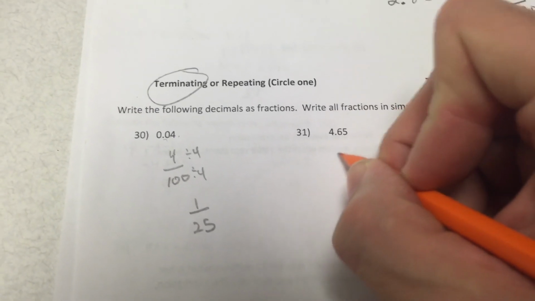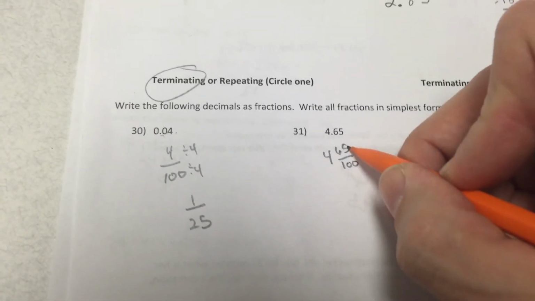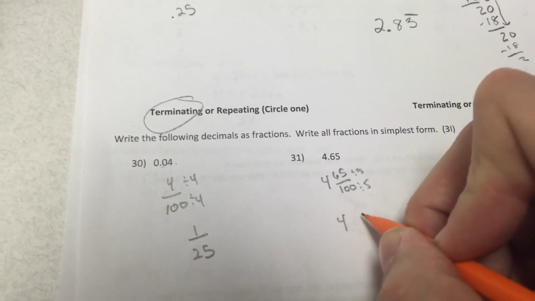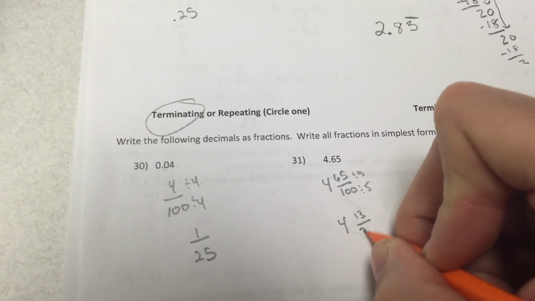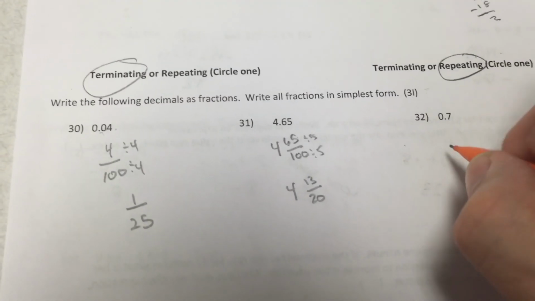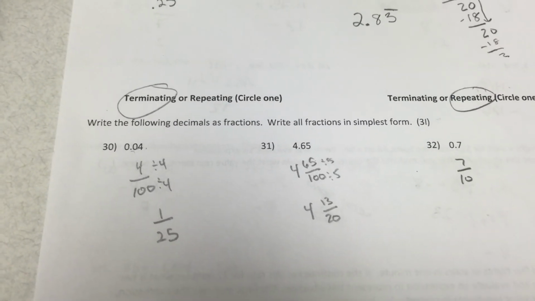This is going to be 4 and 65 hundredths. Well, it ends in a 5 and a 0, so I'm going to divide both of these by 5. I get 4 and 13/20. That's simplified as far as I can go. And the last one, 7/10, and that is the simplified version right there.